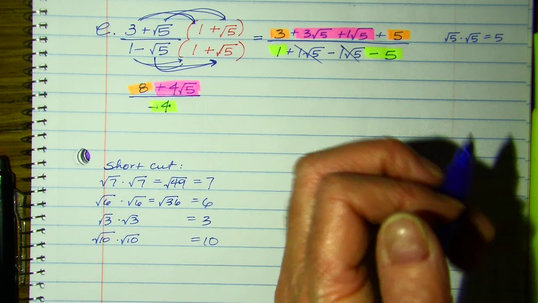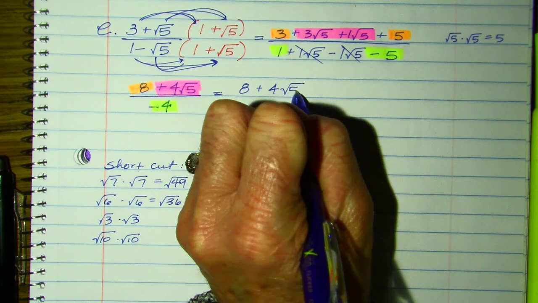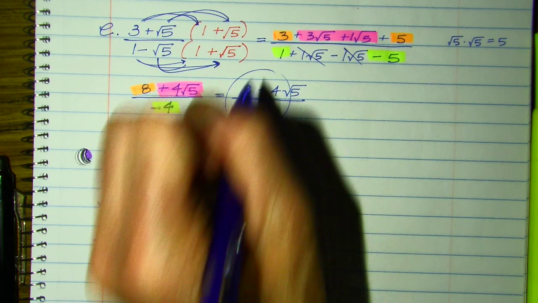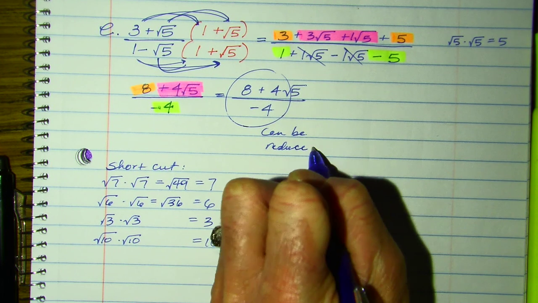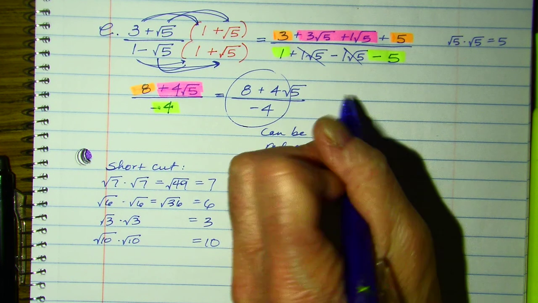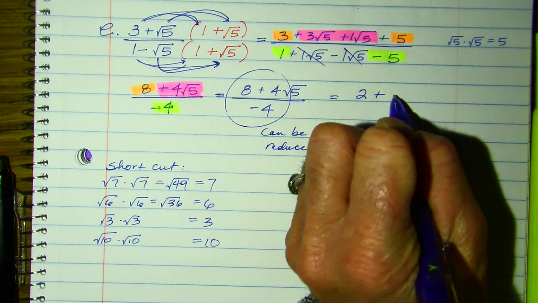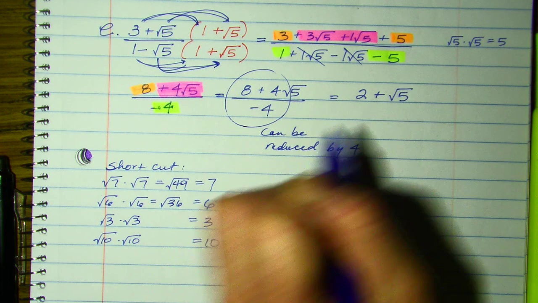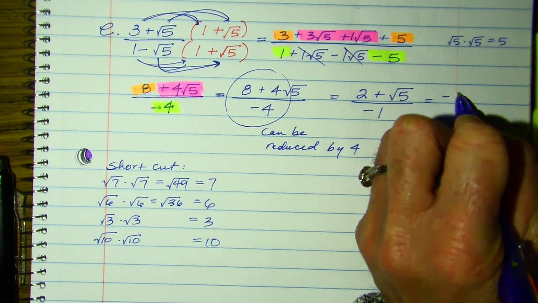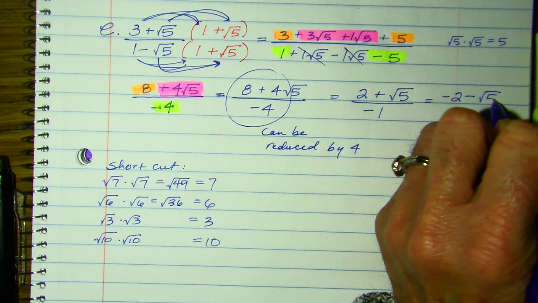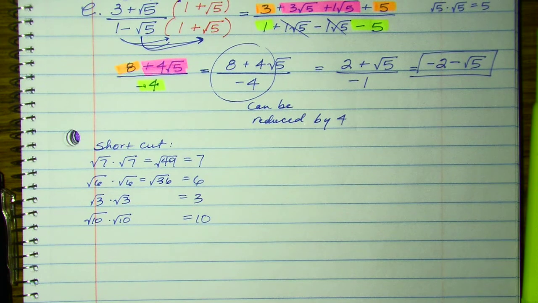So I am going to simplify these because all 3 of these can be reduced by 4. So I end up with 8 divided by 4 is 2. 4 divided by 4 is 1, and 1s are invisible. Over 4 divided by 4 is negative 1. So that leaves me with negative 2 minus root 5, because I'm dividing each of these by a negative 1. And that is it for that lesson.